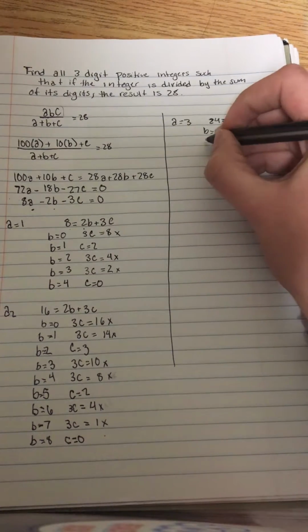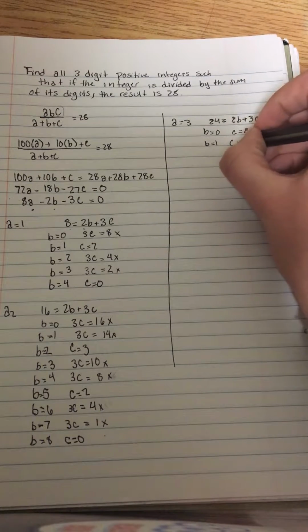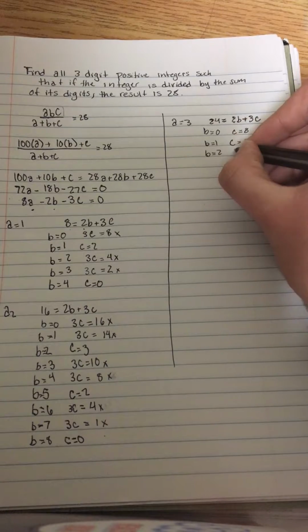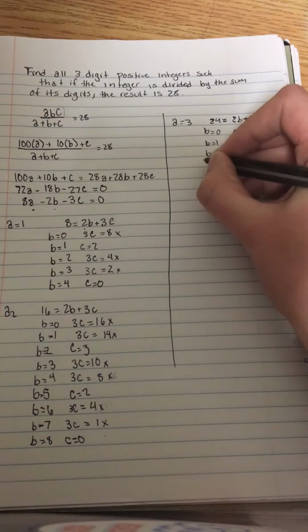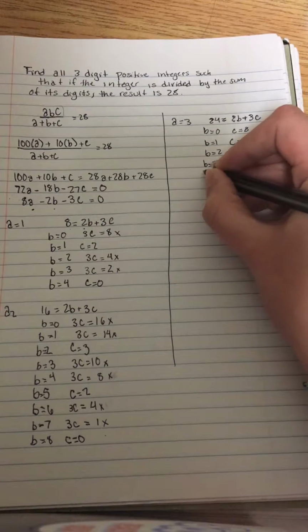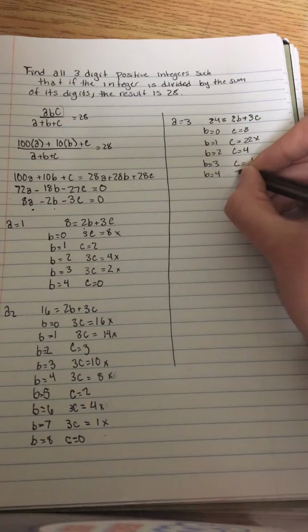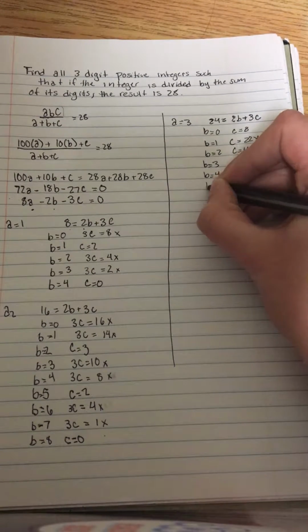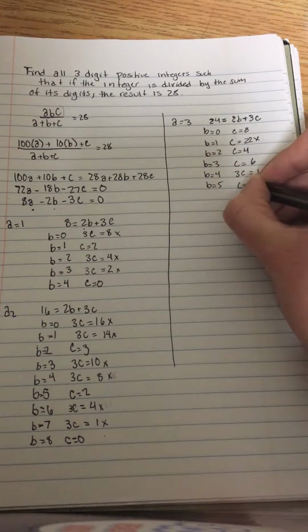When b equals 1, c would have to equal 22, which doesn't work. B equals 2, then we get c equals 4. When b equals 3, we would get c equals 6. When b equals 4, we find that 3c would have to equal 16, which does not work. When b equals 5, we get c equals 2.